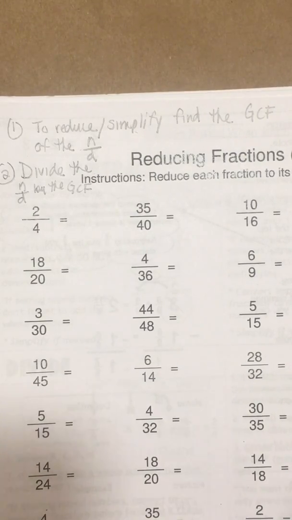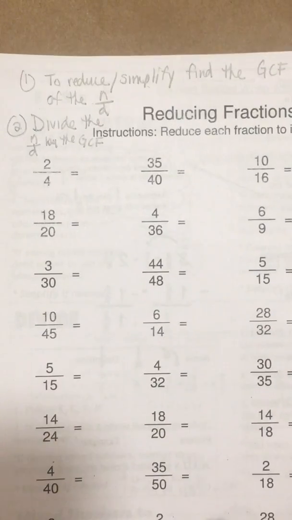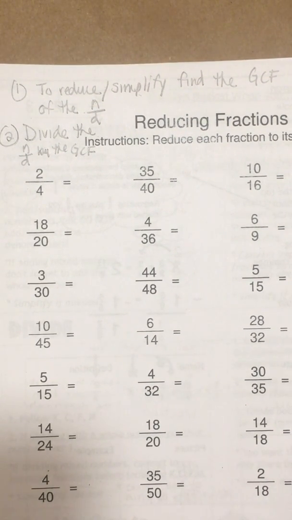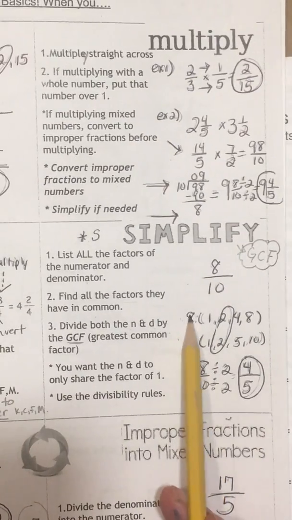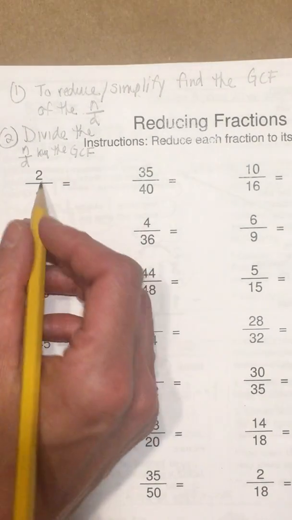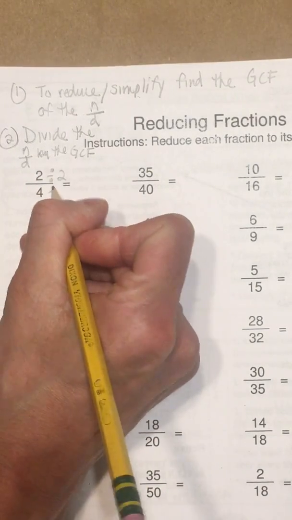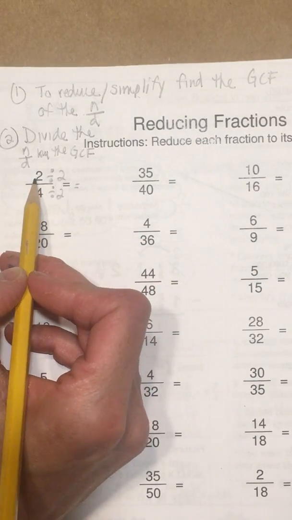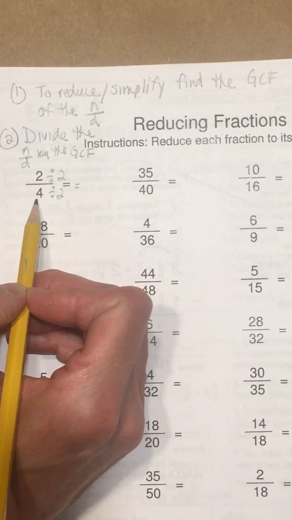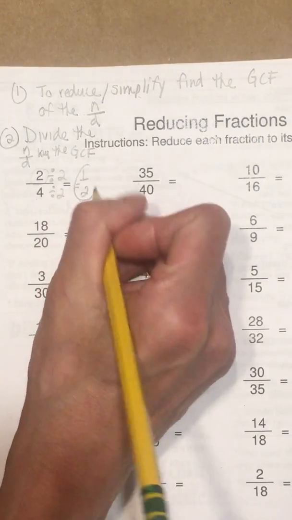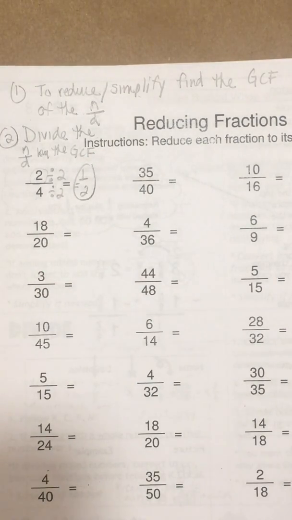Okay, now as you get along in this, you might not have to completely factor out 2 numbers. You might not have to list all the factors of the number, because the more you do this, the more you're just going to know, oh, 2 and 4, 2 is the greatest common factor. Okay, a hint is anytime the numerator is half of the denominator, you automatically know the numerator is going to be the GCF. Okay, see if there's another one on here like that.